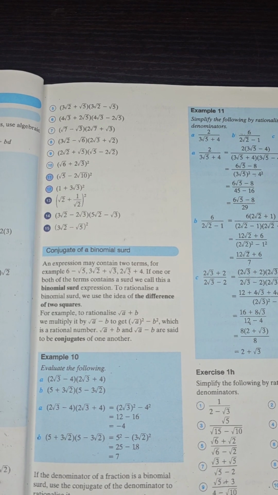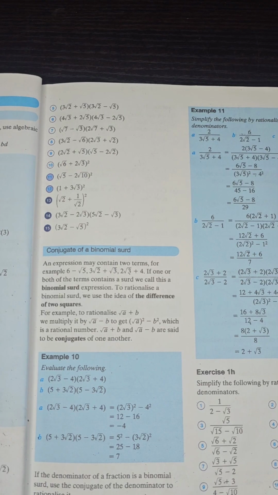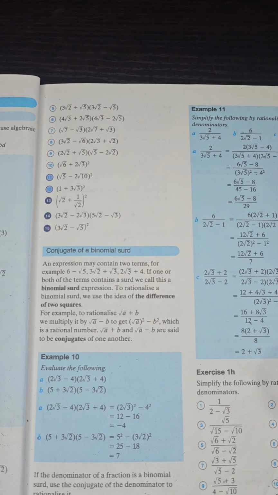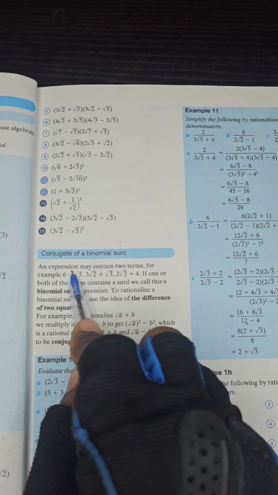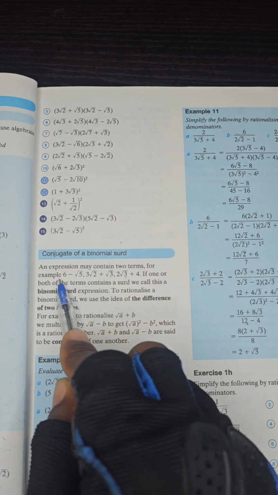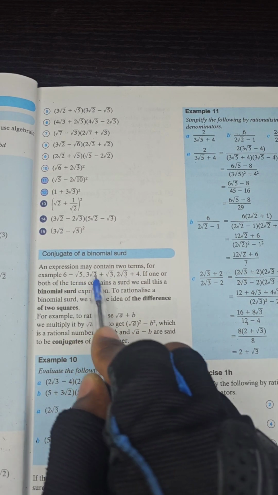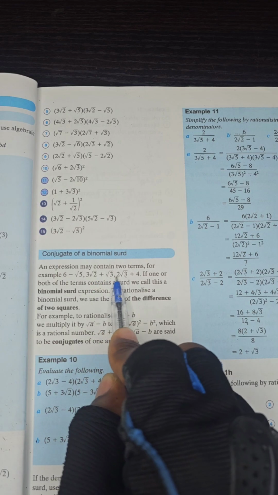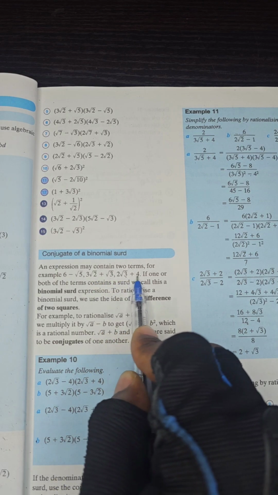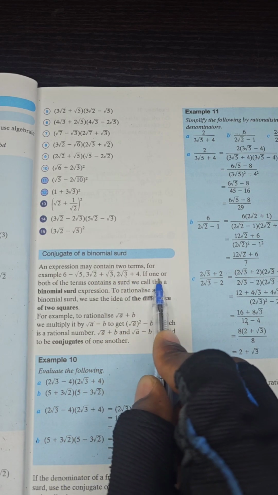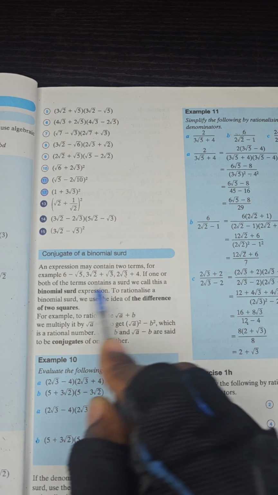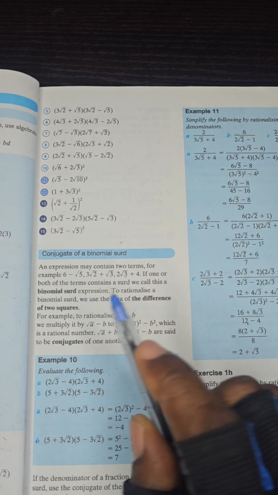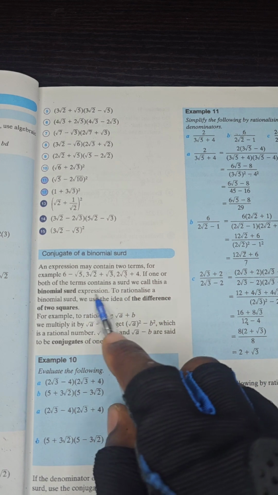In today's class we are going to look into conjugation of binomial surds. Now let's read. You see, an expression may contain two terms. For example, 6 minus root 5, 3 root 2 plus 3, 2 root 3 plus 4. If one or both of the terms contain a surd, we call this a binomial surd. Now this explains what a binomial surd means.